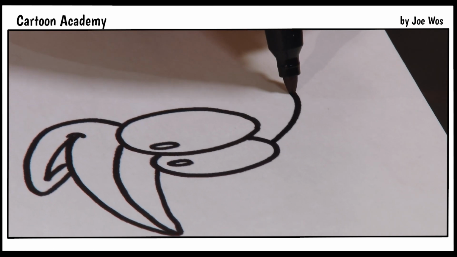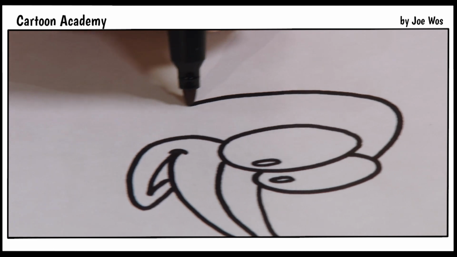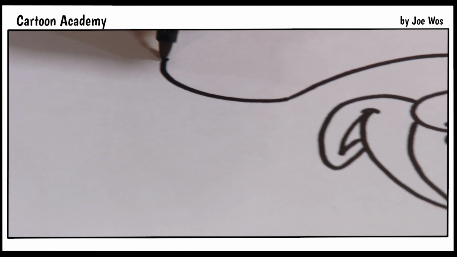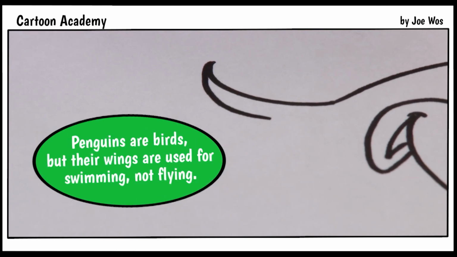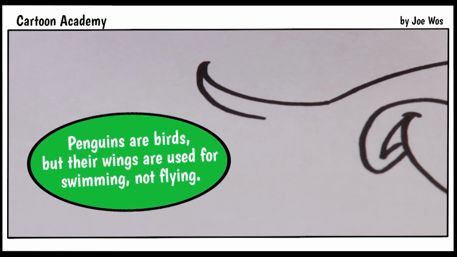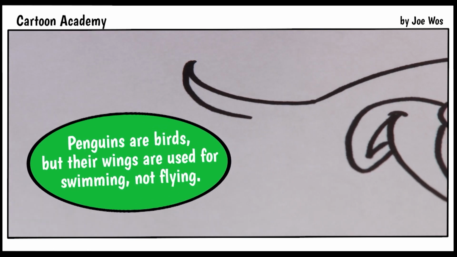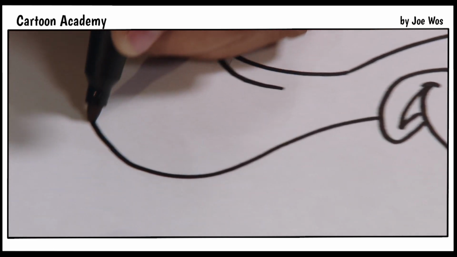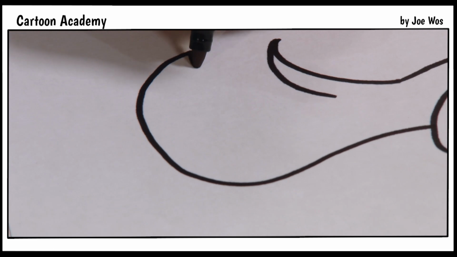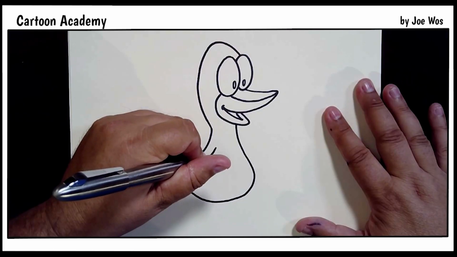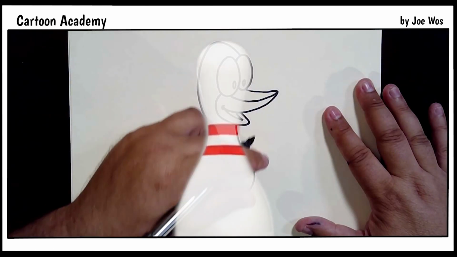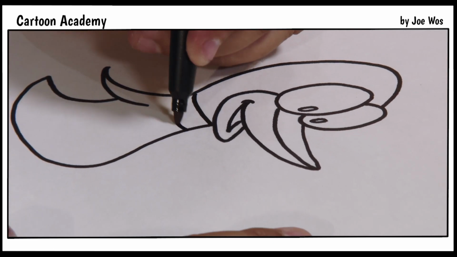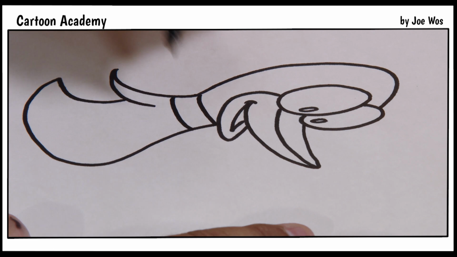Come up, down, in slightly, out, and back in with a wing. Now for the other side. We come down, around, out, and up. There's that bowling pin shape, see? Now we add 2 lines across like this, and another wing.